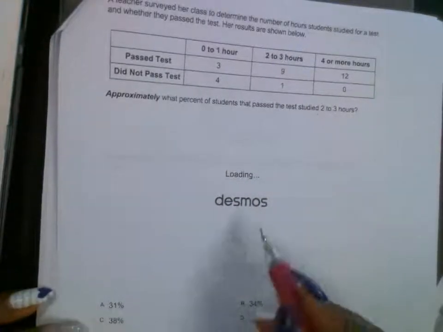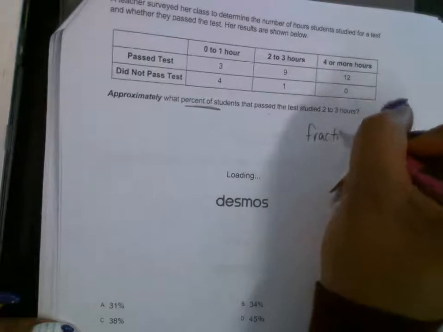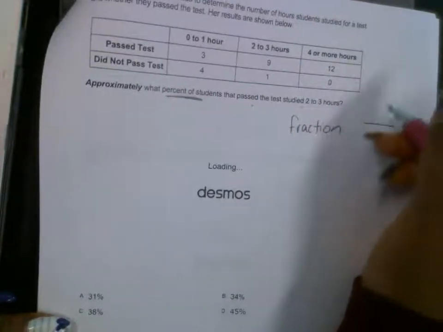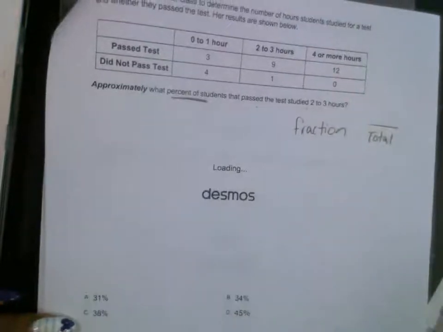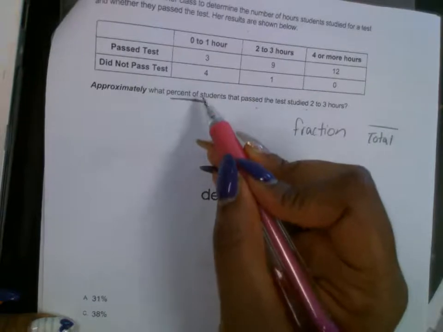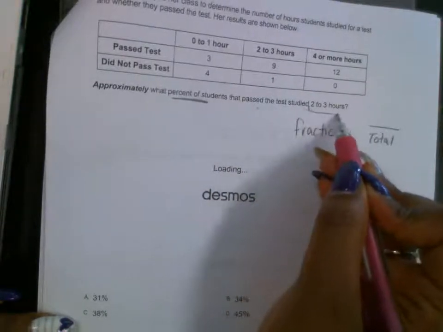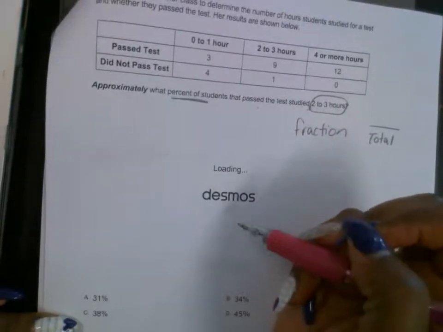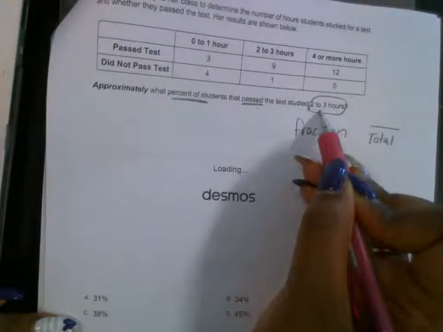So this is how you write a percent. When you write the percent for these tables, you have to write it as a fraction first, okay? All right. So the fraction is going to be what you're looking for on the top and the total on the bottom. All right, so what am I looking for? I'm looking for the percent of students that pass the test that study for 2 to 3 hours. Pass the test and study for 2 to 3 hours.